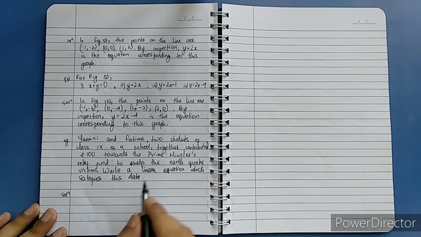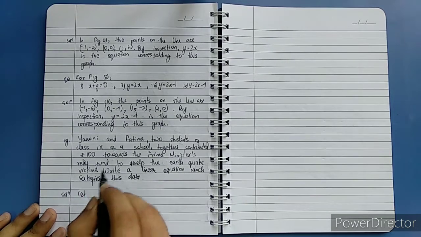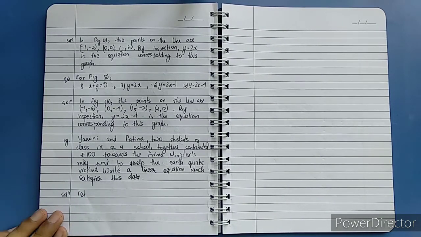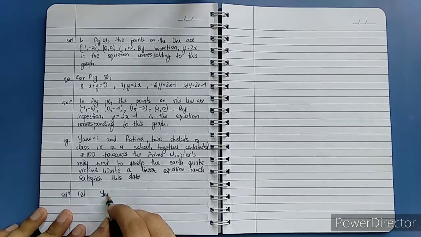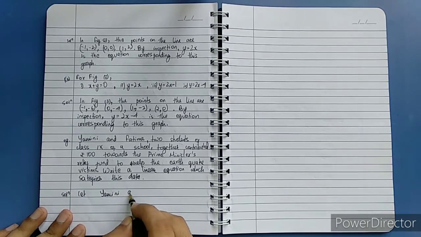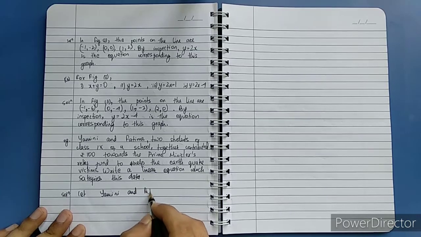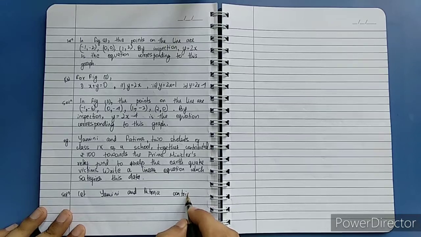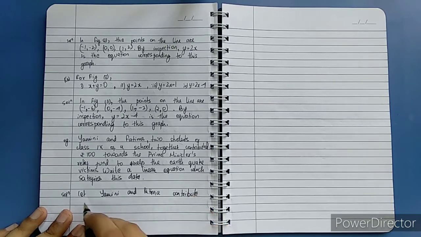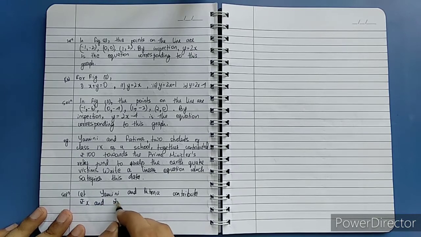Okay. So for solution, since there are 2 persons, we take their contributions to be x and y. Let Yamini and Fatima contribute rupees x and rupees y respectively.